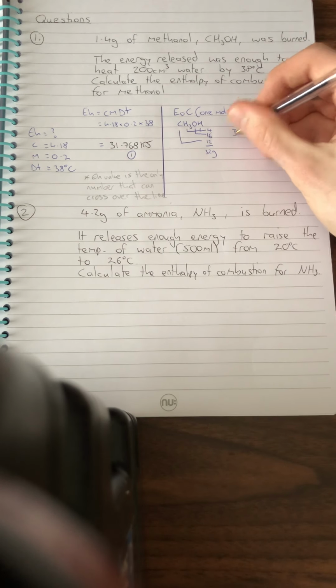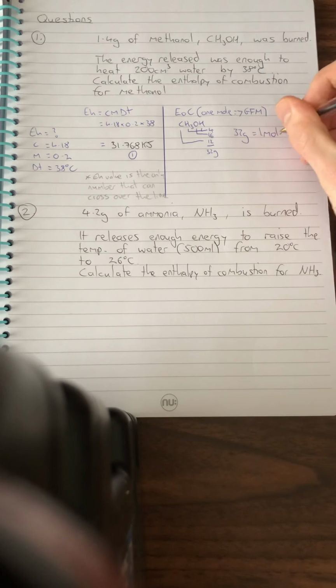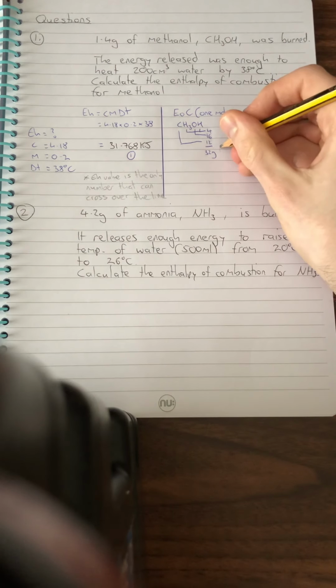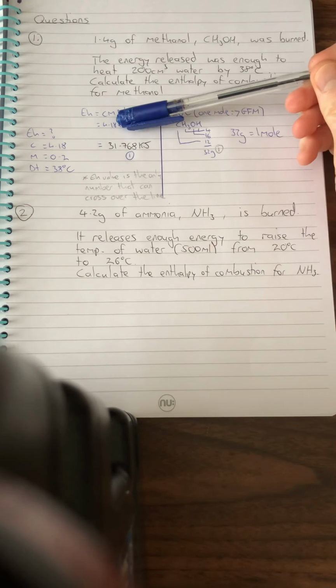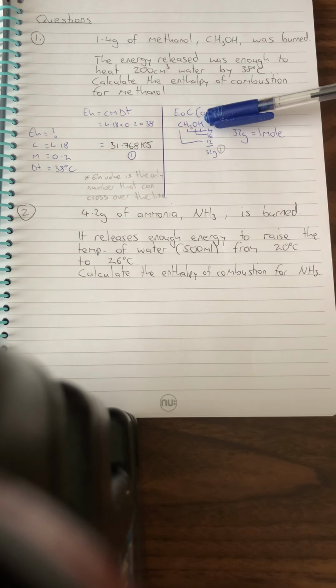So 32 grams equals 1 mole. And if you calculate that, you get a second mark. So 1 mark for doing a National 5 calculation, another mark for doing another National 5 calculation.